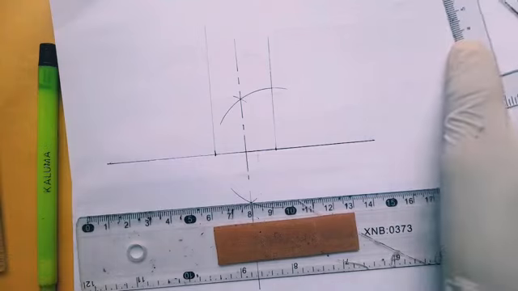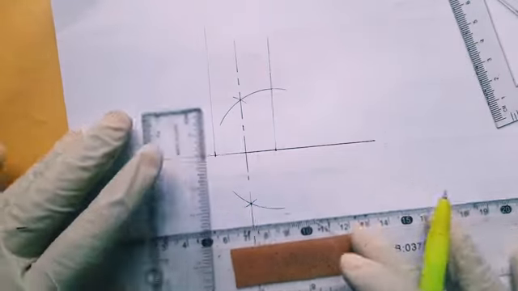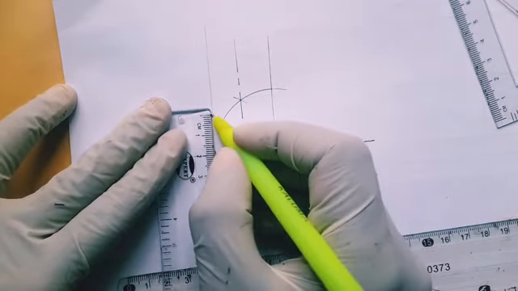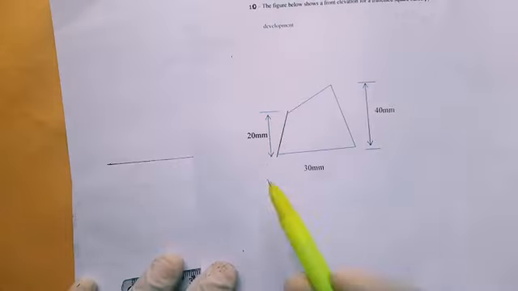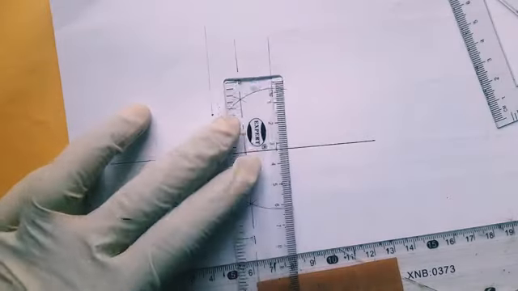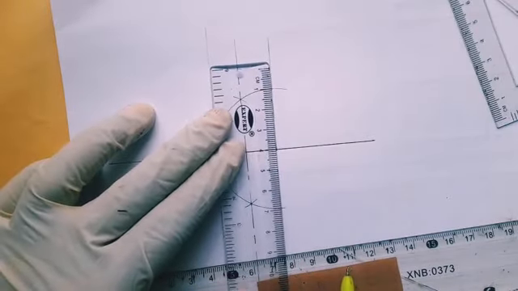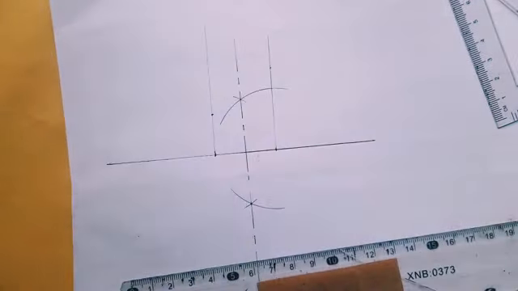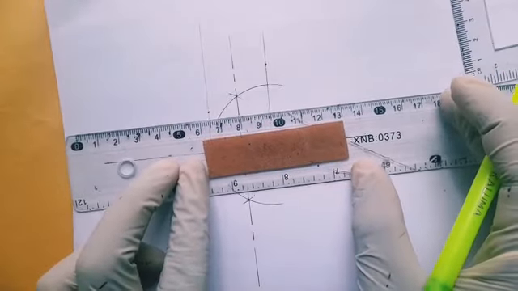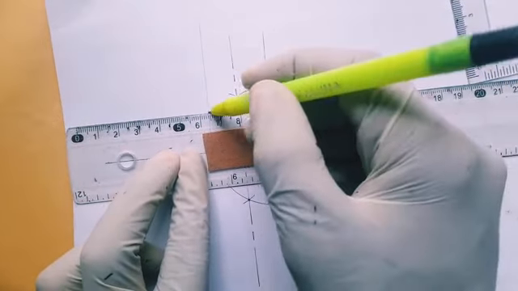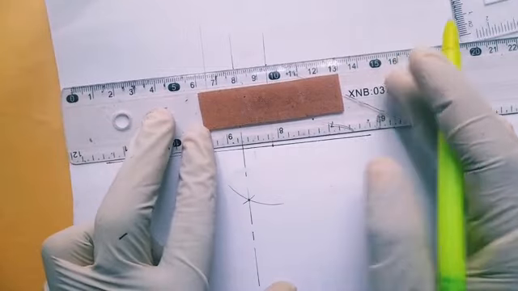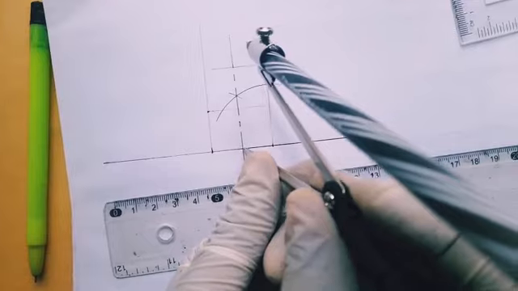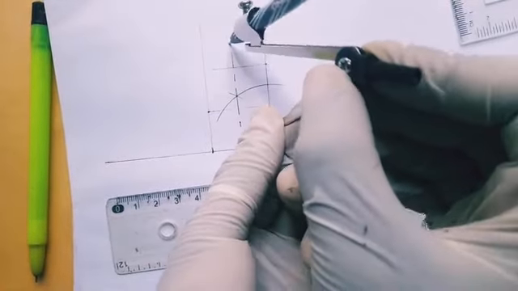Then we measure 20 millimeter on this side, another 20 millimeter. This other side is 40. So you can have a straight line passing through here.